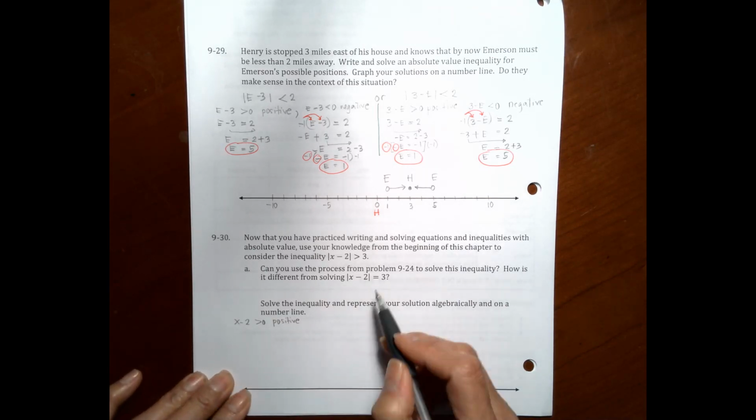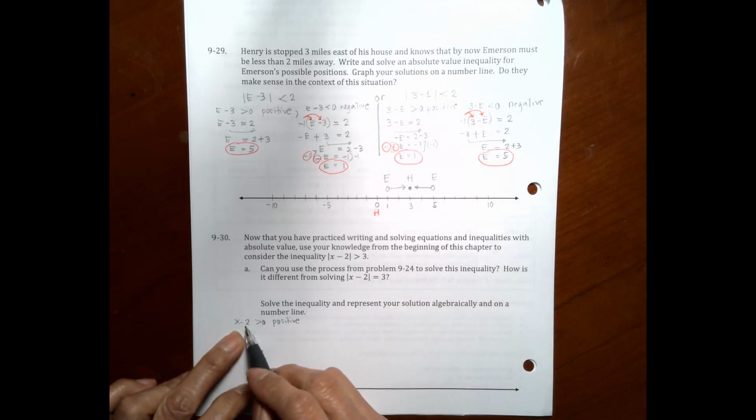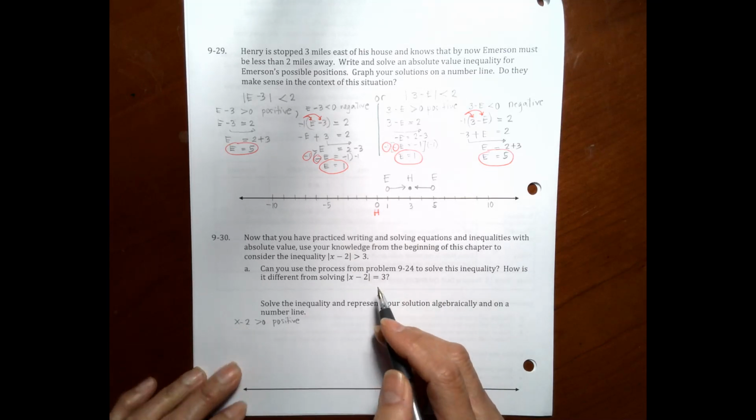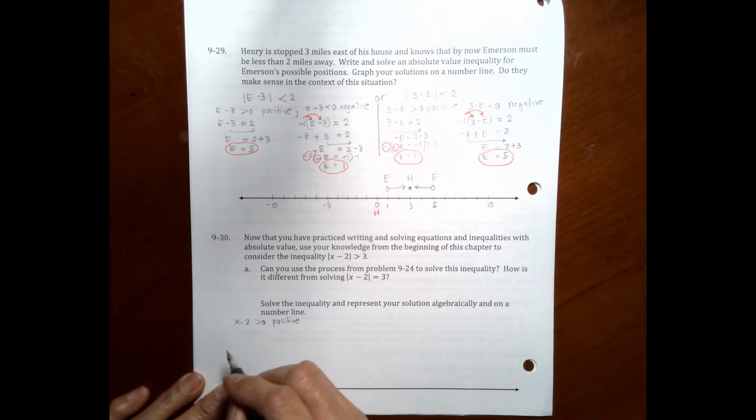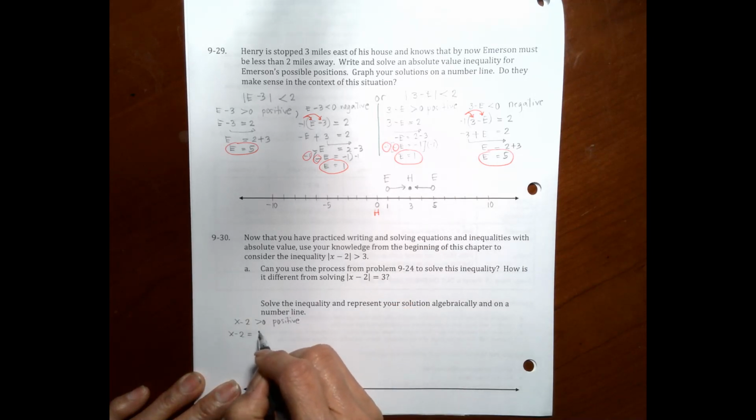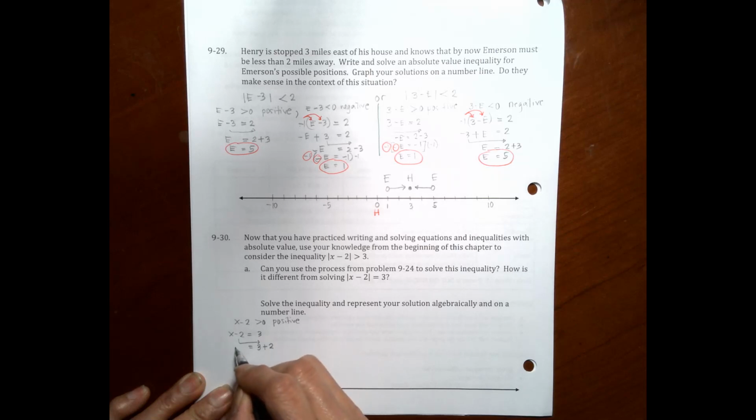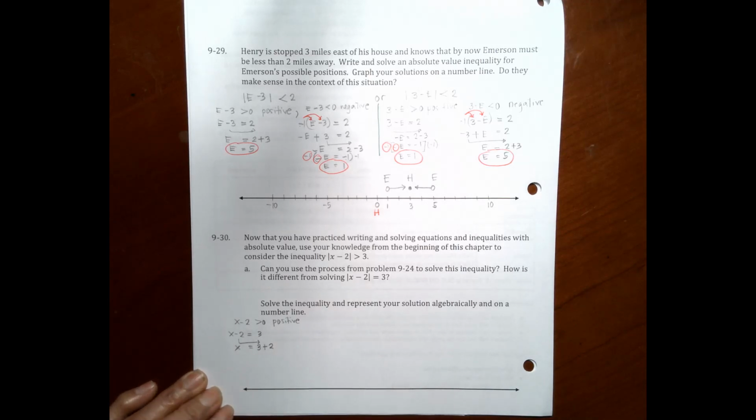Okay, they are almost the same because how do we solve this? We change this to equal sign. So x minus 2 is equal to 3. And then we move 2 to the right side. It becomes 3 plus 2. And then we are left with x on the left side. So x is equal to 5.